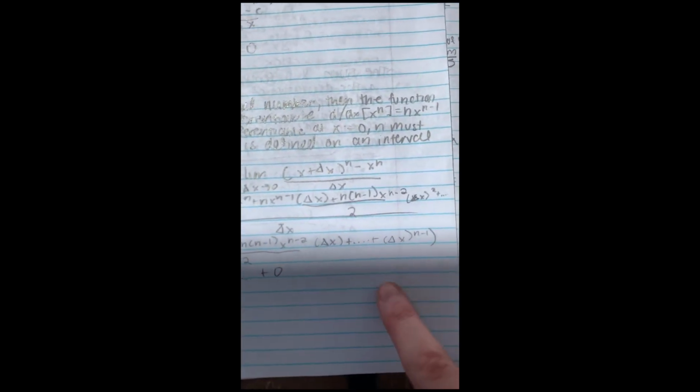Then, the limit as delta x approaches 0 of the quantity nx raised to the n minus 1 plus n times n minus 1 times x raised to the n minus 2 times delta x, and then it continues, plus delta x raised to the n minus 1, all over 2. Then nx raised to the n minus 1 plus 0, and then it continues plus 0, equals nx raised to the n minus 1. So that's the proof.